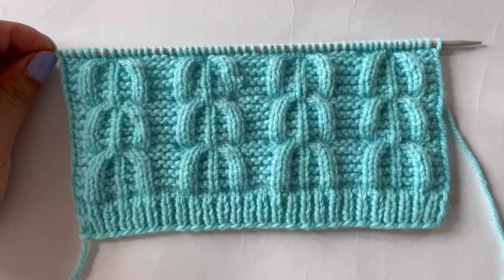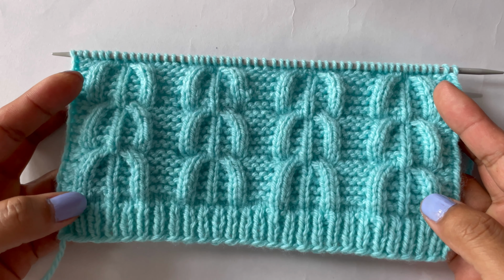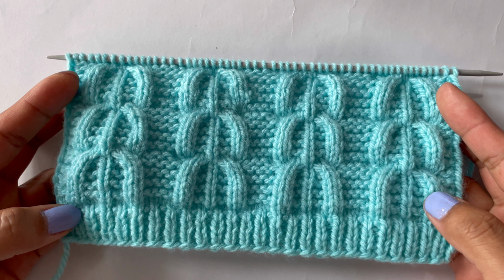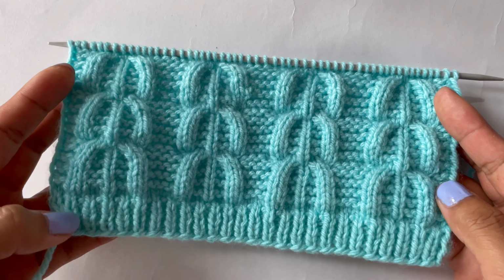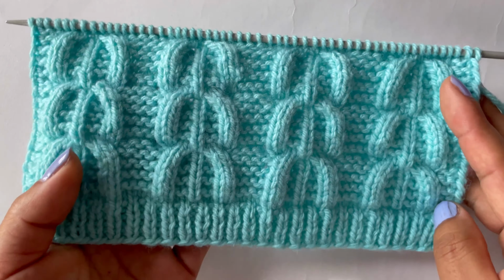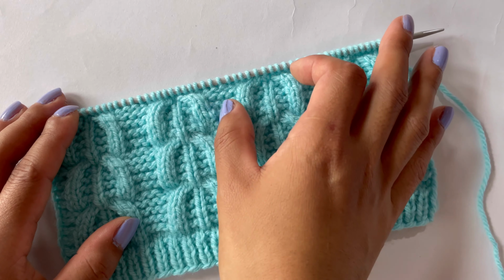In this video we are going to learn to knit this beautiful looking pattern. You can use this pattern as a baby's blanket, or you can also use this pattern as a giant sweater and ladies sweater. See, this is the look of this pattern. It has this beautiful pattern.